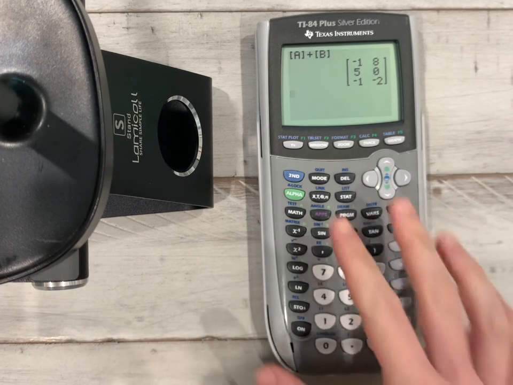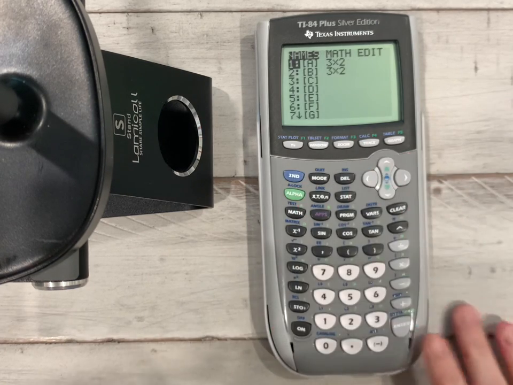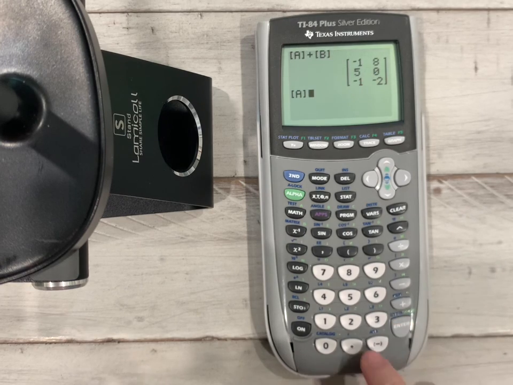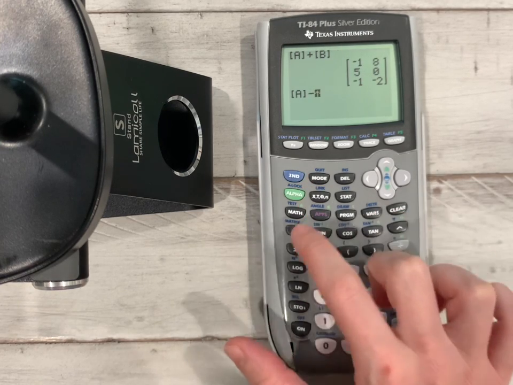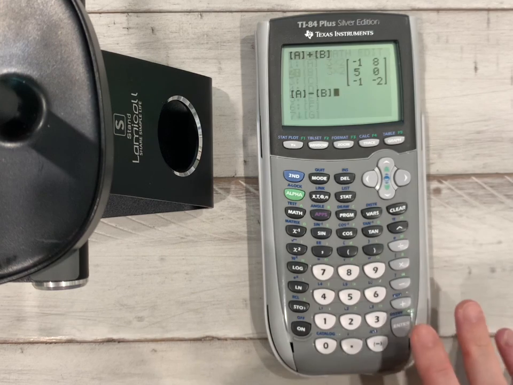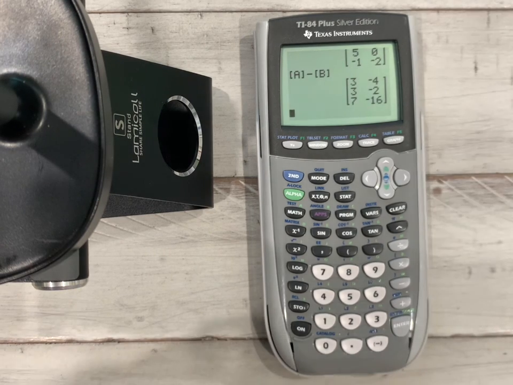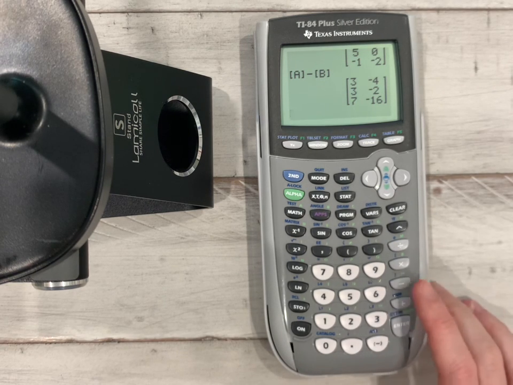To subtract them, you do the same thing. So I go into my matrix menu, I call matrix A minus matrix B, gives me the same matrix that I had when I worked this out by hand. And finally, to multiply by a scalar, you literally do it like we wrote it.